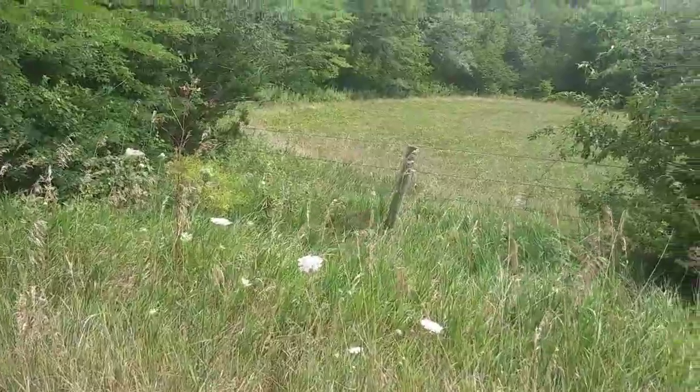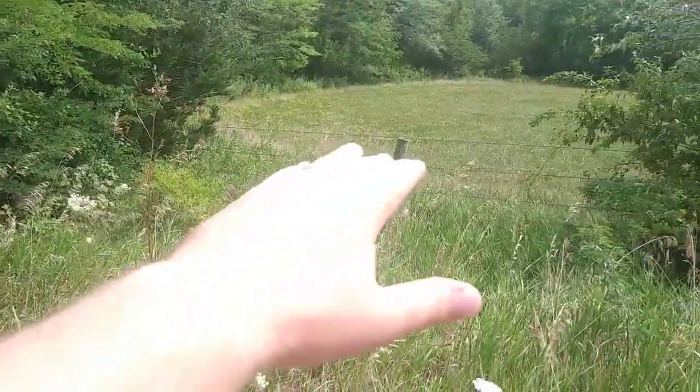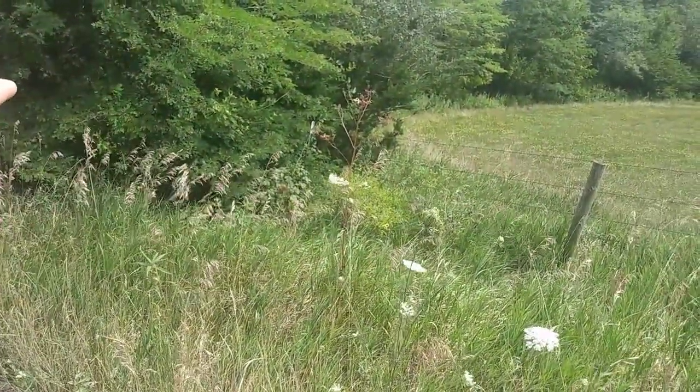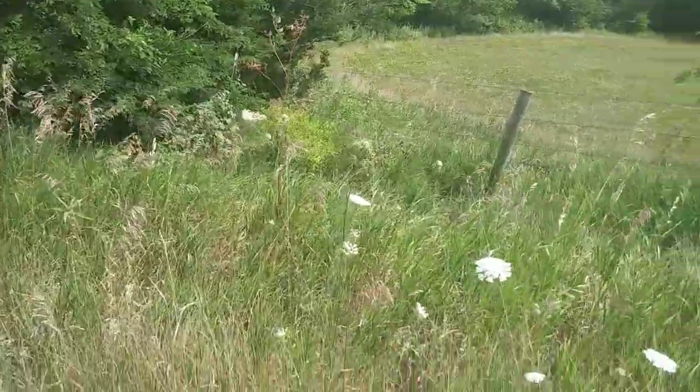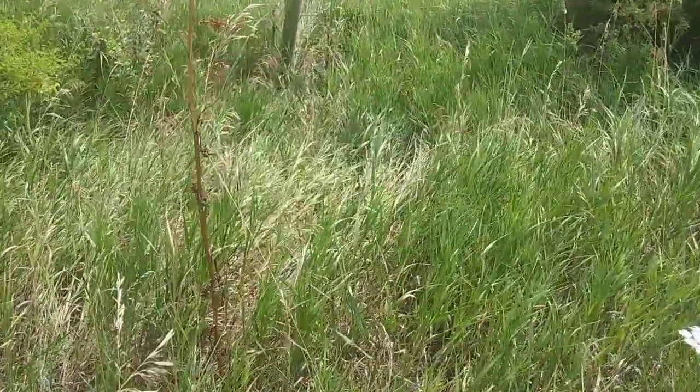Alright guys, and here's a spot that doesn't really change based on season and travel. There's no crops in there. You can't tell it there, but the fence line tees over there, the netted fence, right? And so here's your crossing point. You can see the beat down grass.